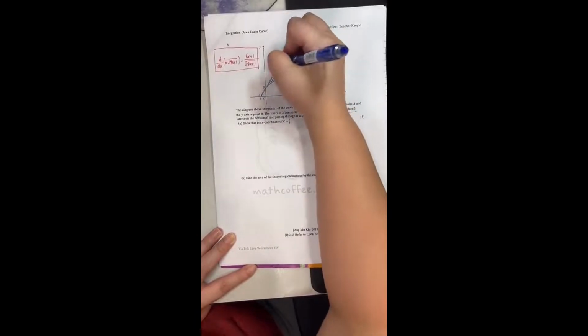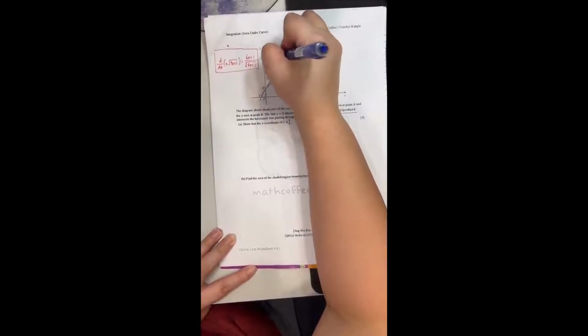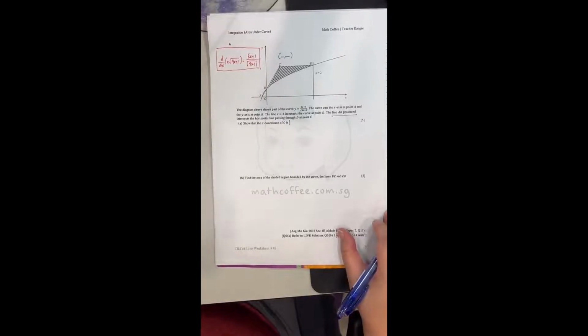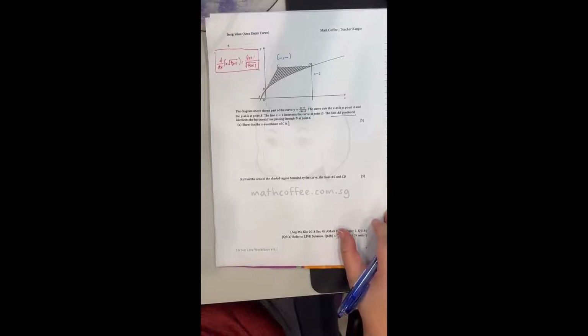5 marks. So now you need to find out what this point is. You need to show that the x-coordinate here is 5/9. Cannot do differentiation, go to my TikTok live, go and find the 5 rules of differentiation. No excuse. Okay?